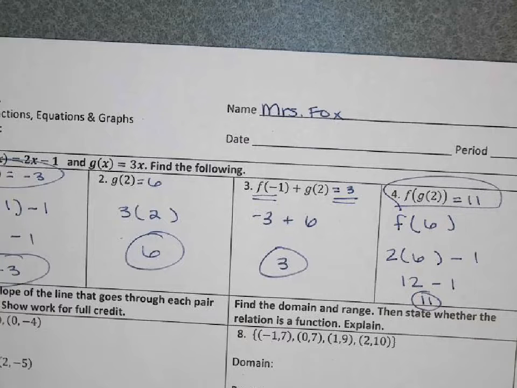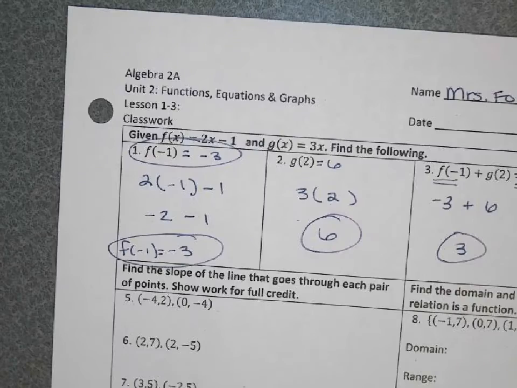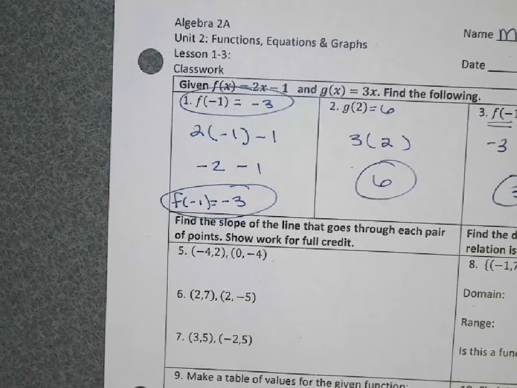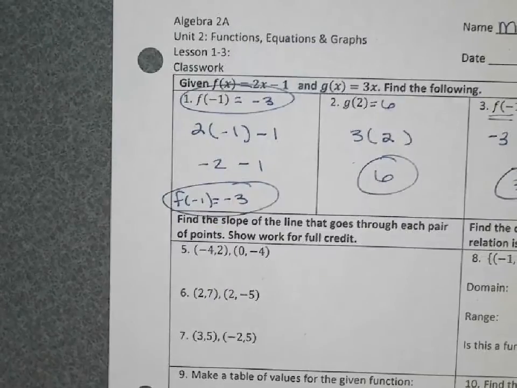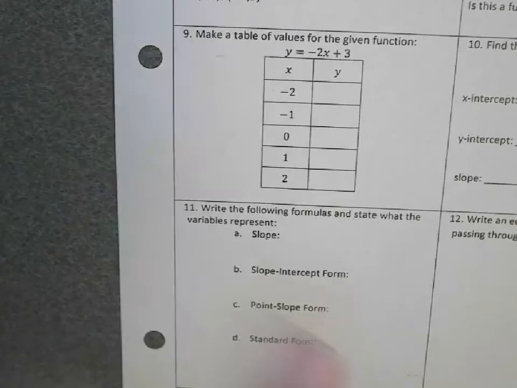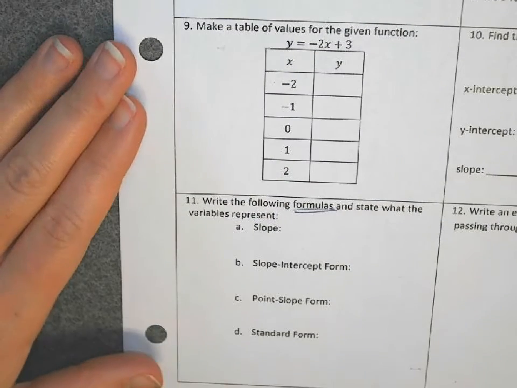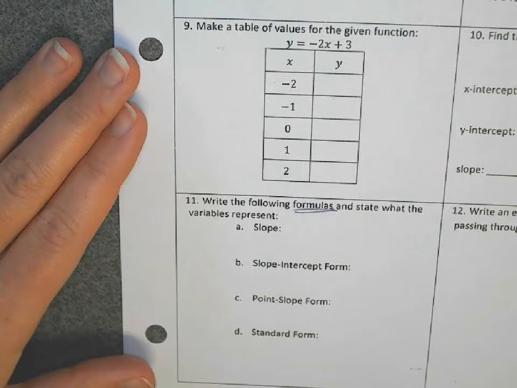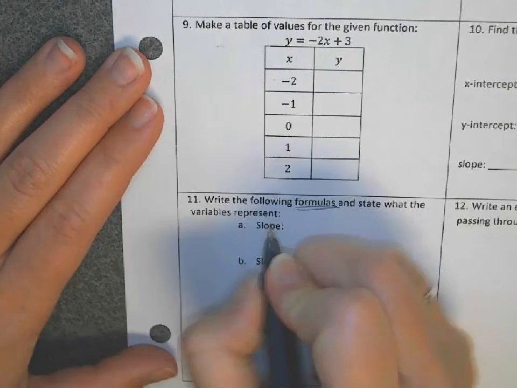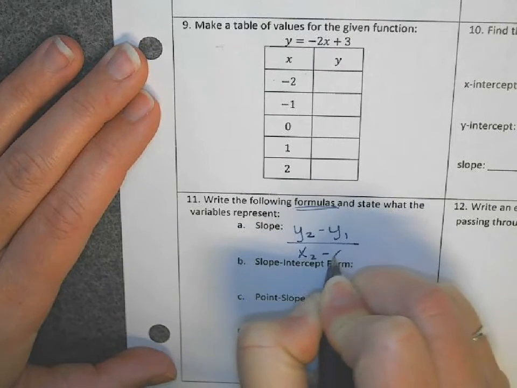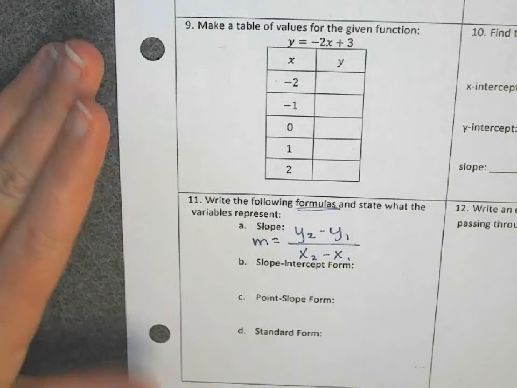All right, number 5 says to find the slope of the line that goes through each pair of points. Show work for full credit. Well, I need that slope equation there. What is the slope equation? Number 10, go for it. I'm going to write it down here because this is where I have to actually write my formulas out. So I'm going to write out my slope formula there: y2 minus y1, and under that, x2 minus x1. And that's how we find m, the slope.